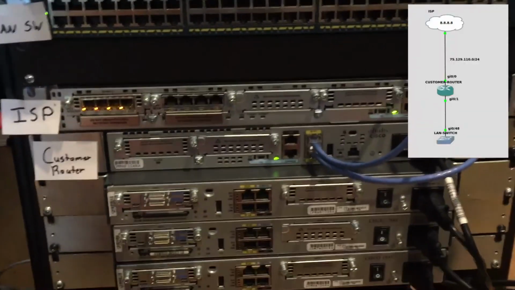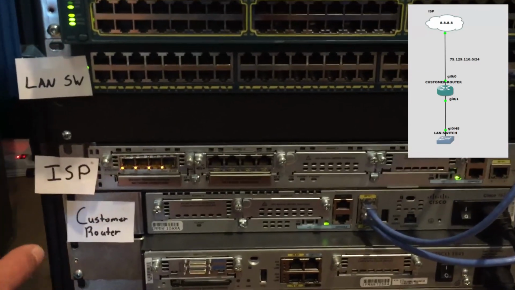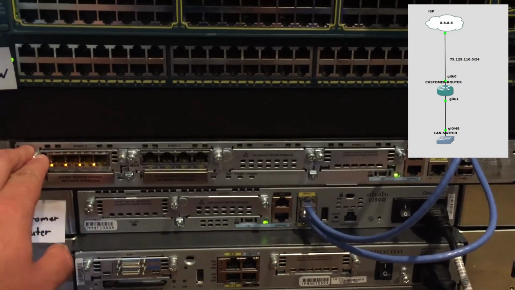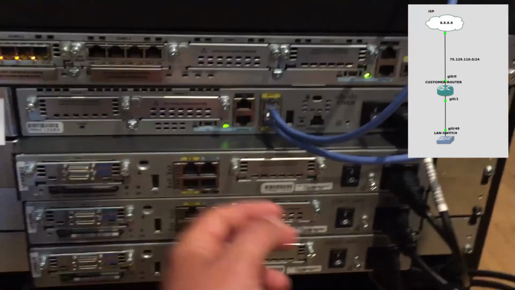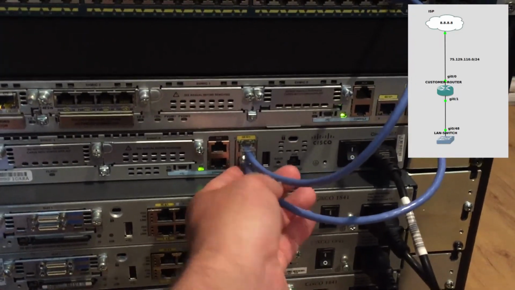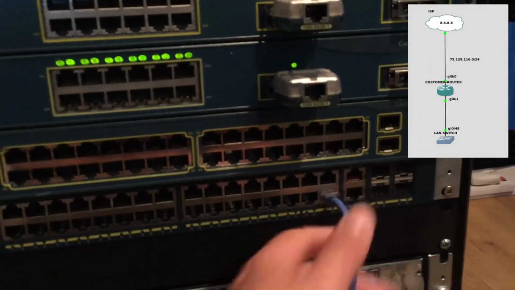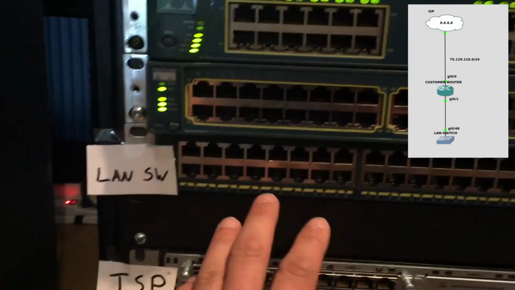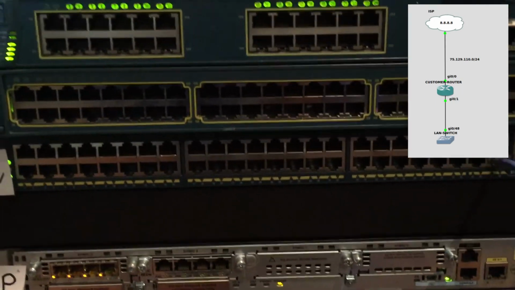Okay, so here we have it, a very basic setup. This is going to be our ISP, so that would be the cloud in the topology that I showed you. And this has that loopback, 8.8.8.8. This is going to be the customer router. So this would be where your internet would be coming in from your cable modem, and then it goes up here to the switch. So all of your clients are going to be connected up here. All I need to do is get everything configured, and we'll get right into getting NAT configured.